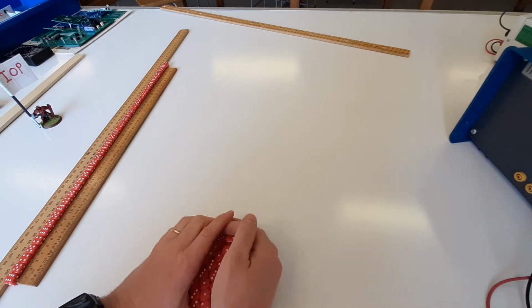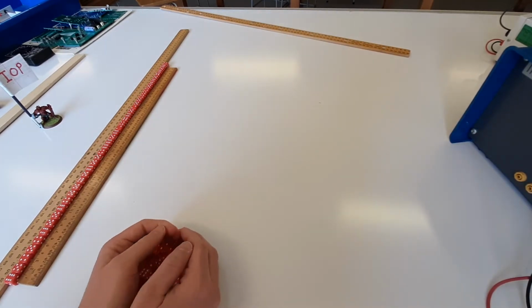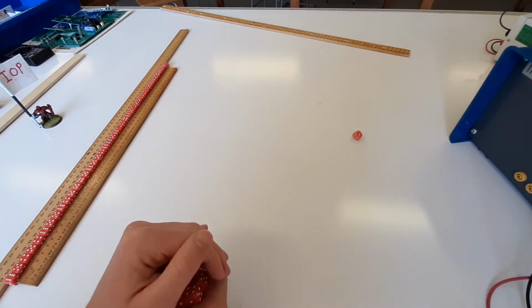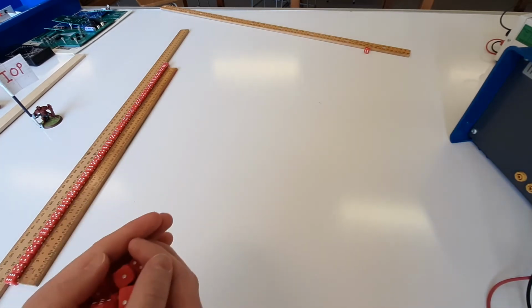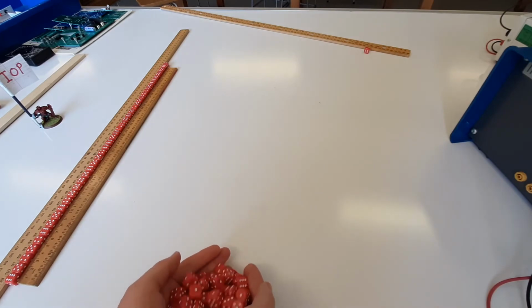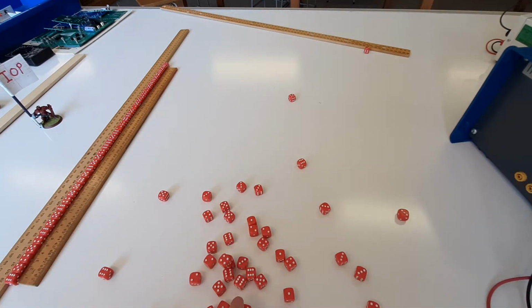Okay, so we've got 50 in this pile, and what we should be seeing now is approximately 25. One runaway dice, I'll pick that up in a second. So here we go. That's incredible. All right, I'll be back in a second. I'm just going to tidy these up and see which ones we got.